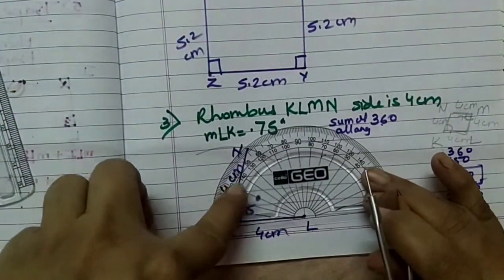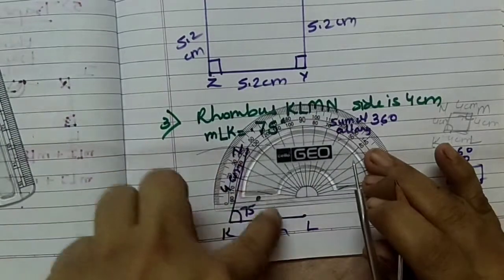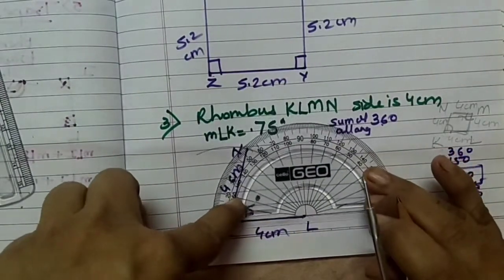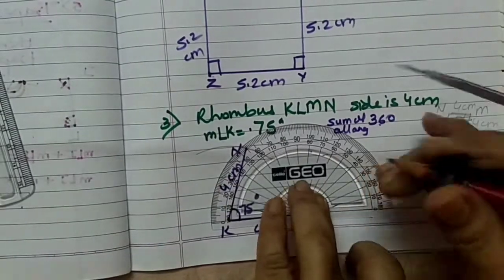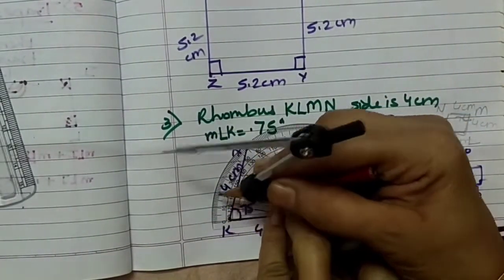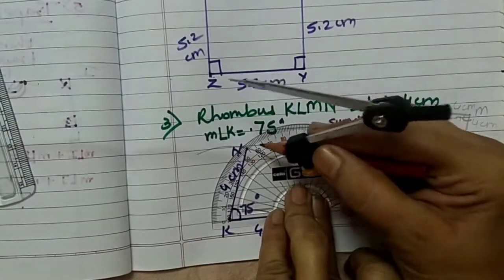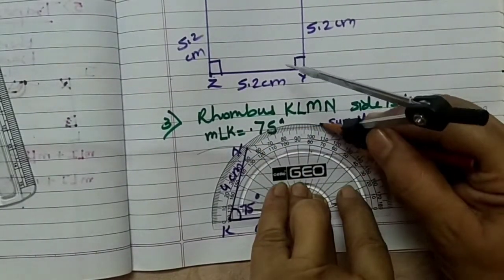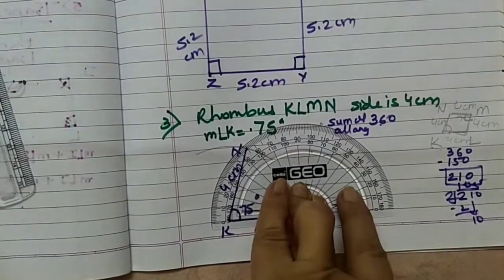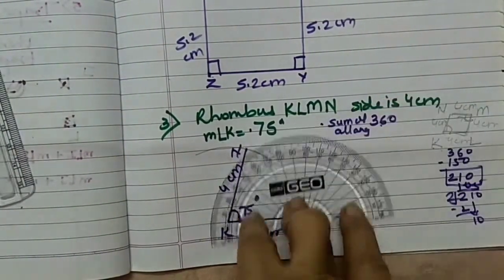Keep this black line exactly above your segment. Now from here count 0, 10, 20, 30, 40, 50, 60, 70, 80, 90, 100 and 105. I will mark 105 here with the help of a sketch pen.